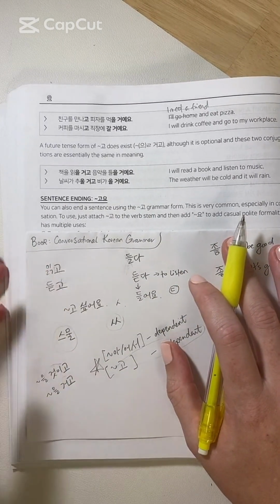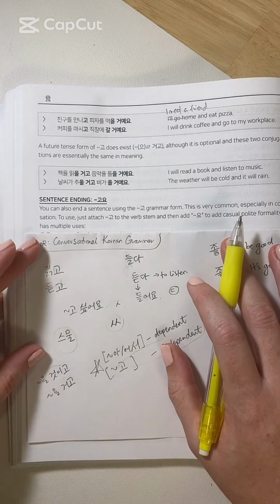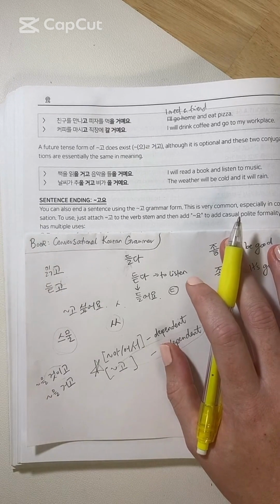Why do you say 좋은 거예요? Probably just because it's too small. It does say but the text is small.